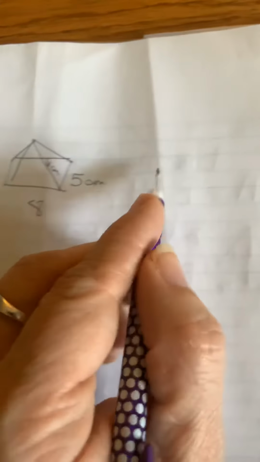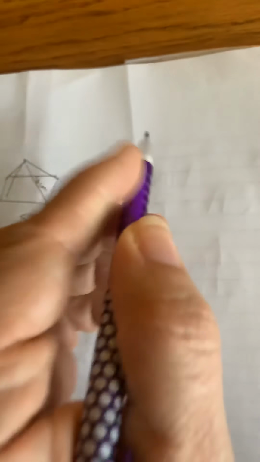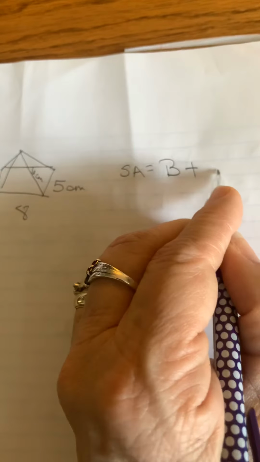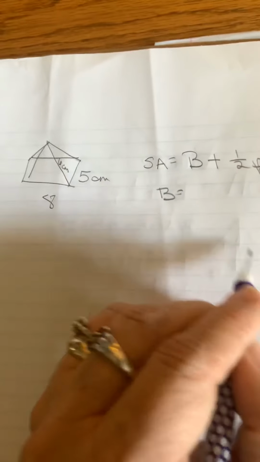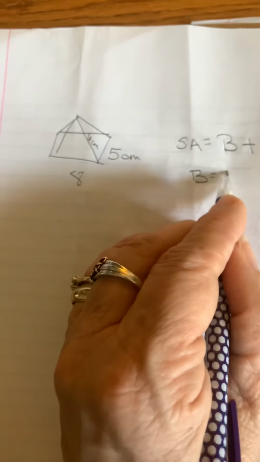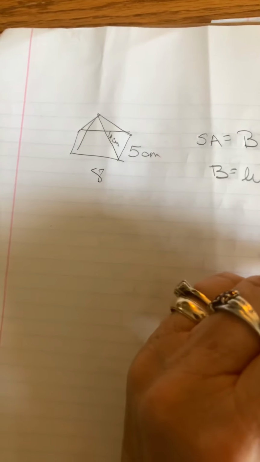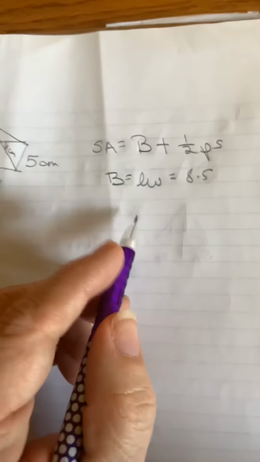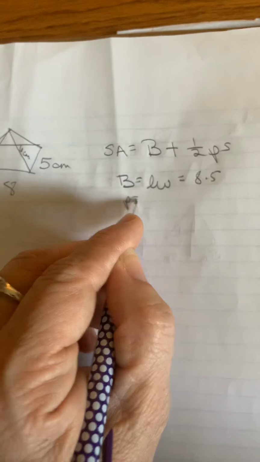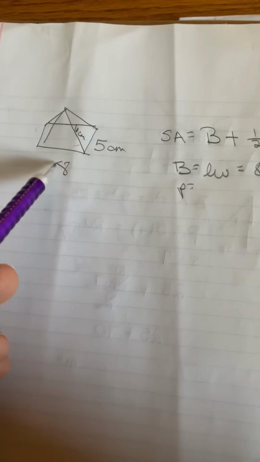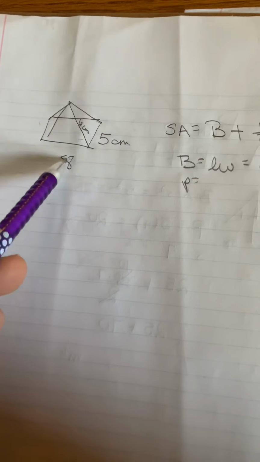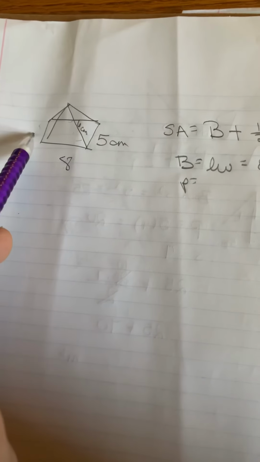So the formula is still the same. It's the area of the base plus half the perimeter times the slant height. Now the area of the base, because the area of a rectangle is length times width, you're really doing 8 times 5. Your perimeter is the distance around this rectangle, and you can see that opposite sides are parallel, so this side is going to be 8 and this side is going to be 5.